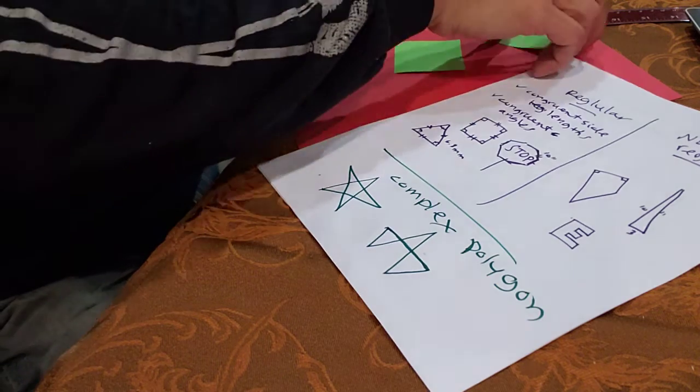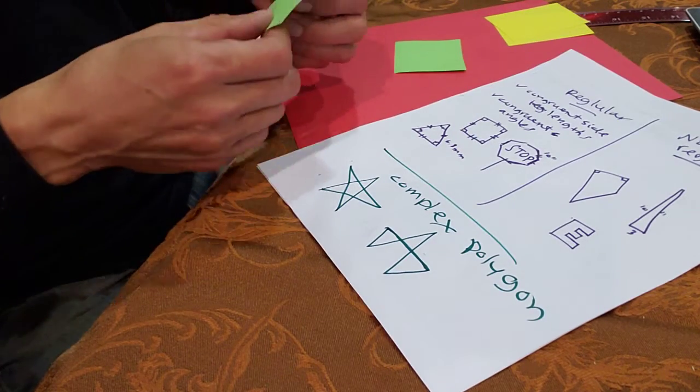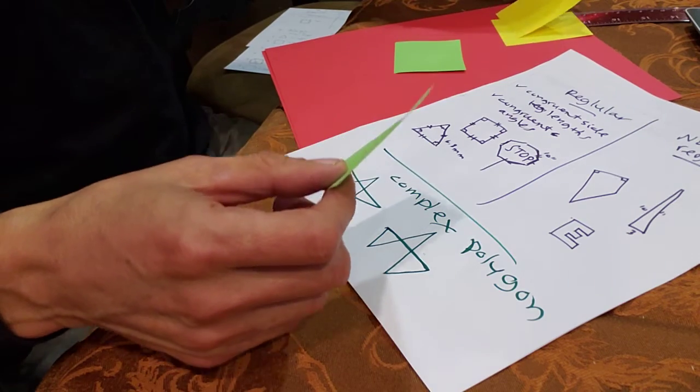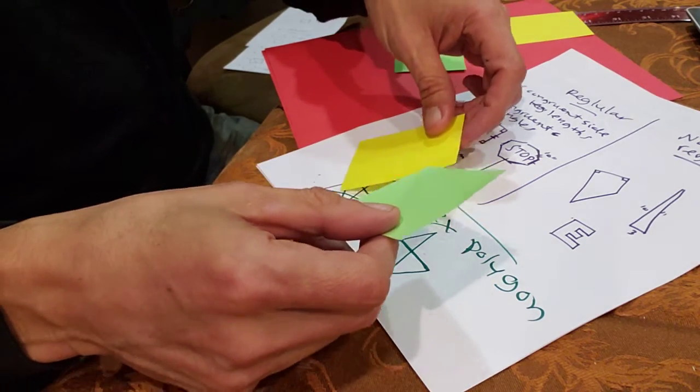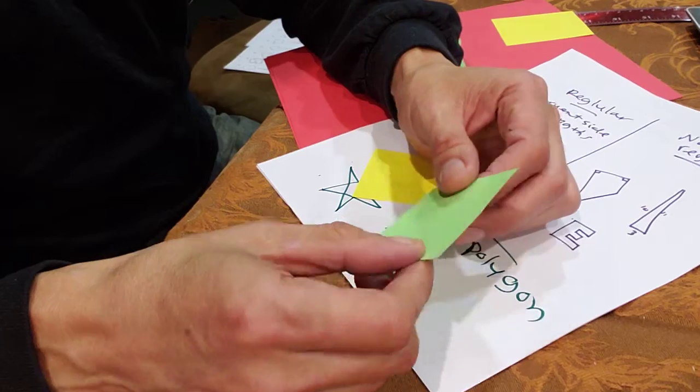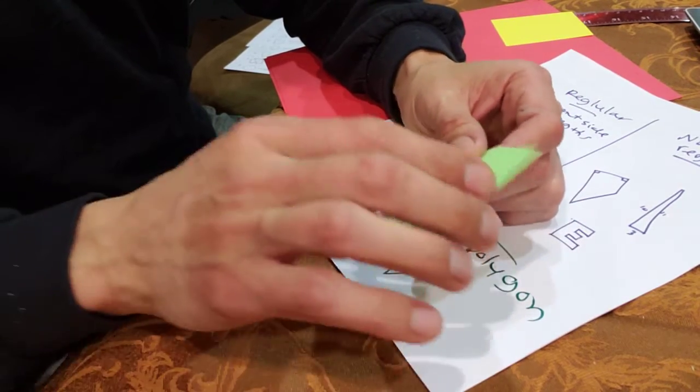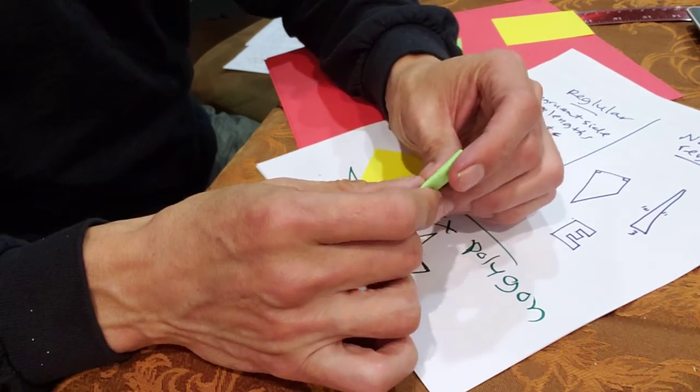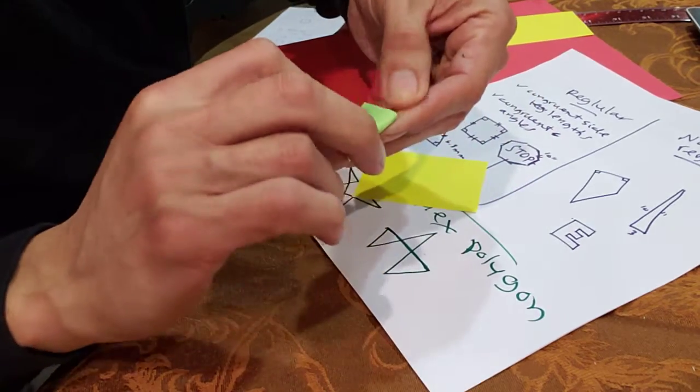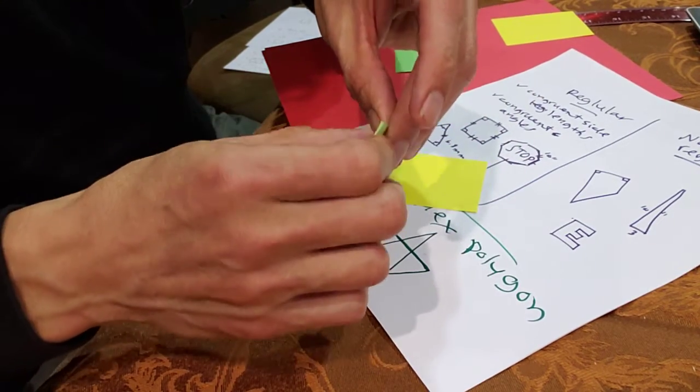Now what I would like you to do is create your own polygons, both regular and not regular. For a regular polygon, what you can try is folding a small piece of paper in half, and then a second time over here.